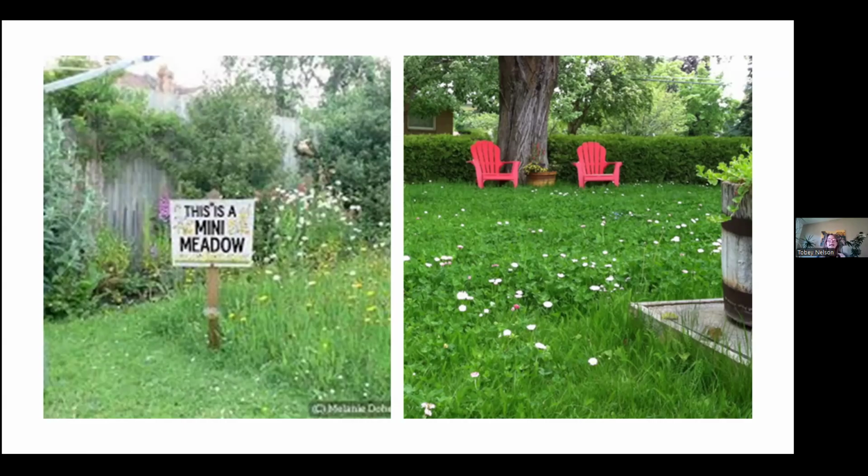And then I cannot stress enough the importance and the helpfulness of signs. So when you put a sign that says this is a mini meadow, or this is a pollinator garden, this is wildlife habitat, people then look differently at that messy yard, and they see that there's a method to this madness, right?